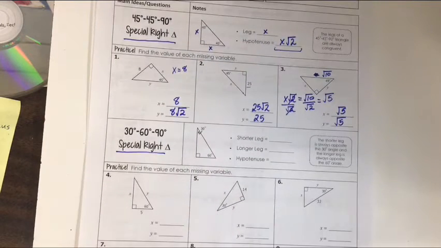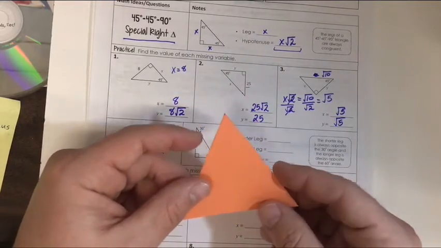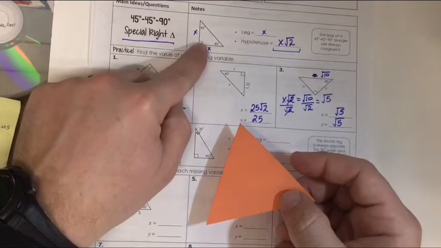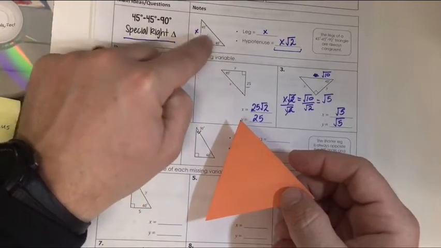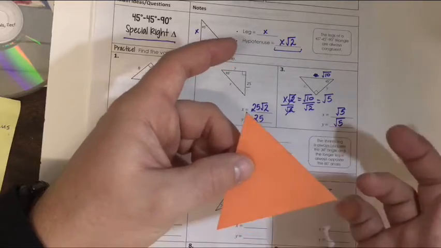But then we have another kind of special right triangle called a 30, 60, 90. And I'll explain why we have those angle measures in just a moment. So if we started this time with what we call an equilateral triangle. Last time we started with an equilateral quadrilateral, or a square. But now we're going to use a triangle where all the sides are the same.